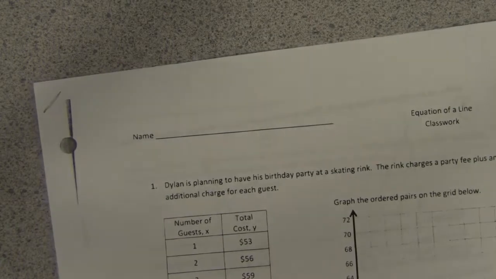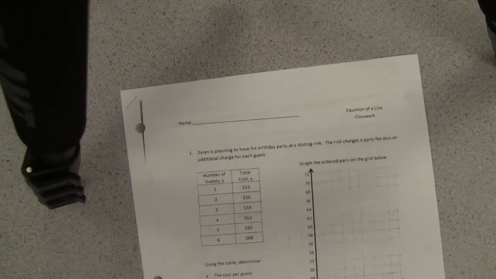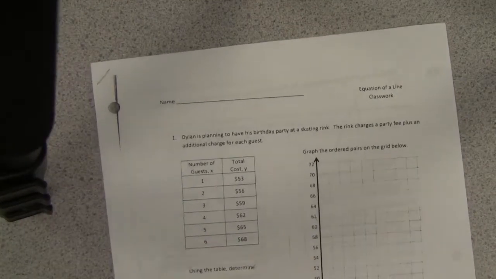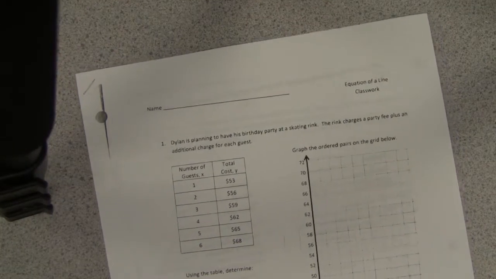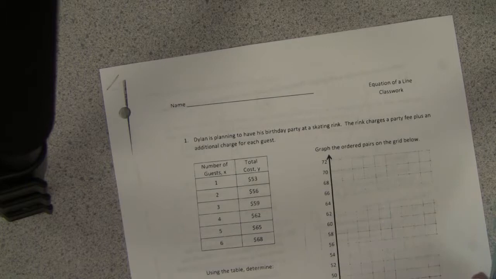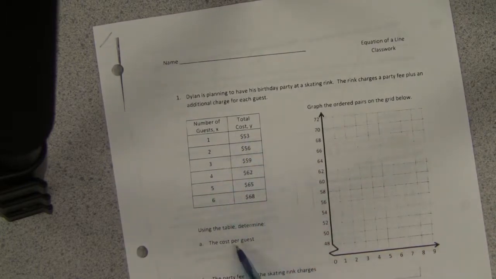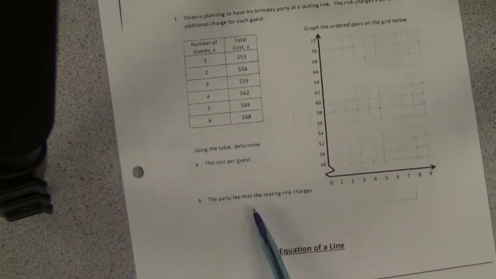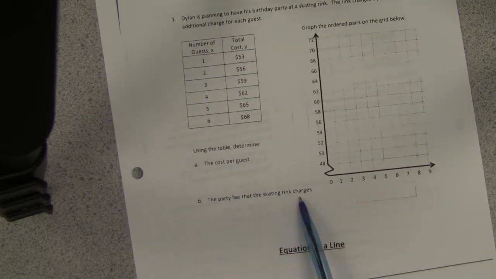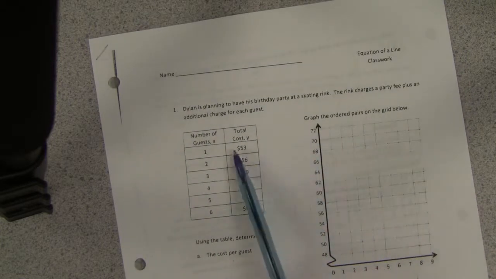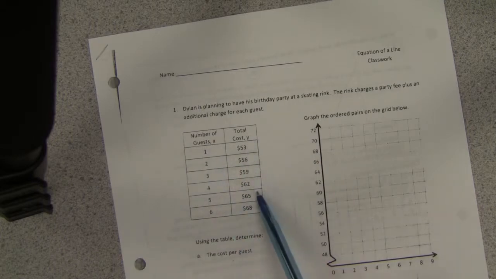All right, let me just adjust this a tad so that you can see. There we go. Okay, so for this problem set, you need to do the first page, which gives you a table of values. It asks the cost per guest. It asks the party fee that the skating rink charges, because this graph represents the number of guests and the total cost to have your party at a skating rink.